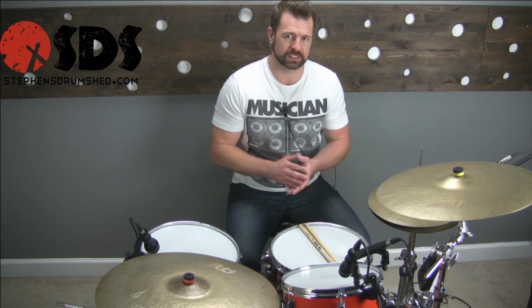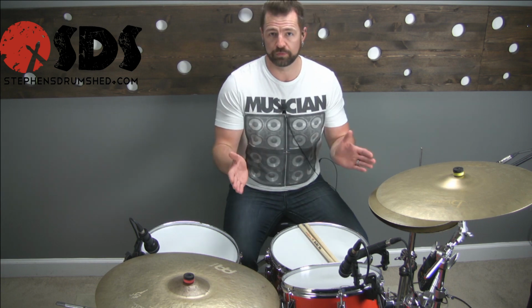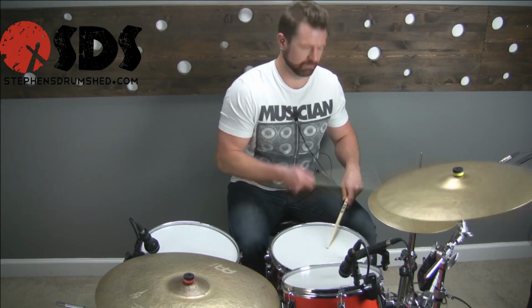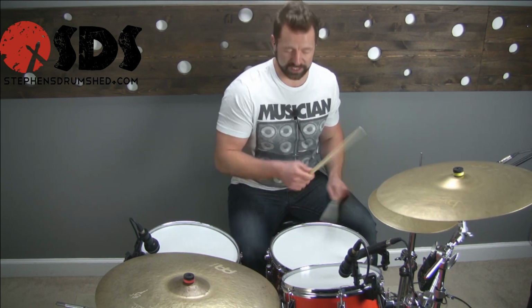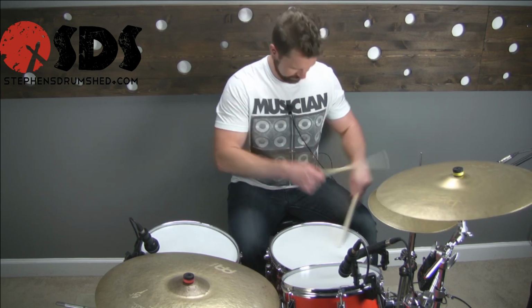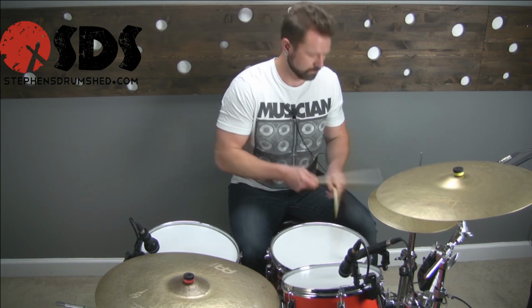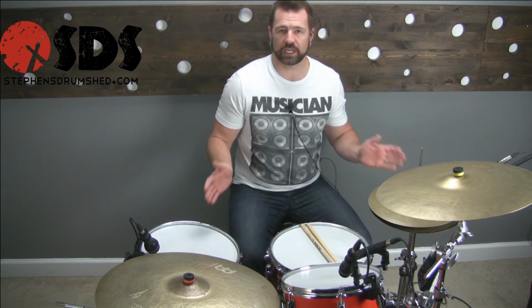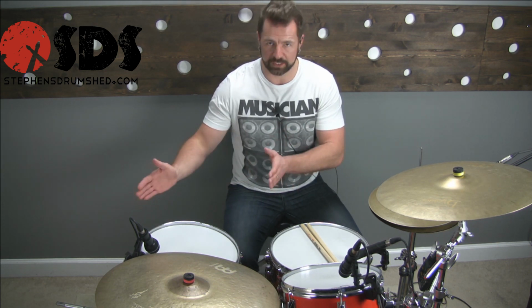Now, what we're going to do in this lesson is imply a groove that's in 5/8. So the groove that we're going to imply is this. 1, 2, 3, 4, 5. So that's going to be the illusion that we're creating, that we're playing an actual groove in 5/8, when in actuality we've never changed times. All we're doing is playing a sticking over the time signature that we're in.